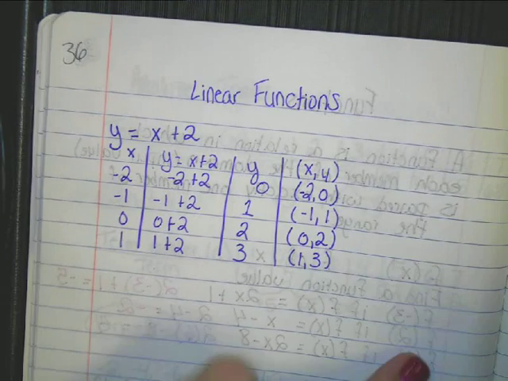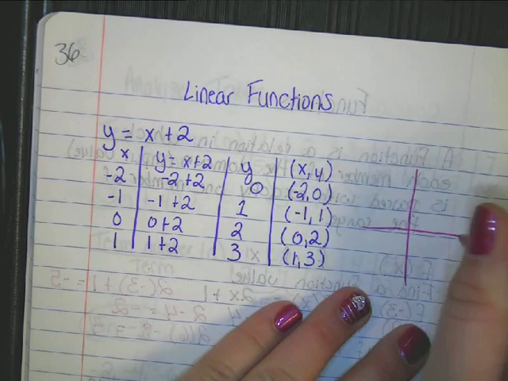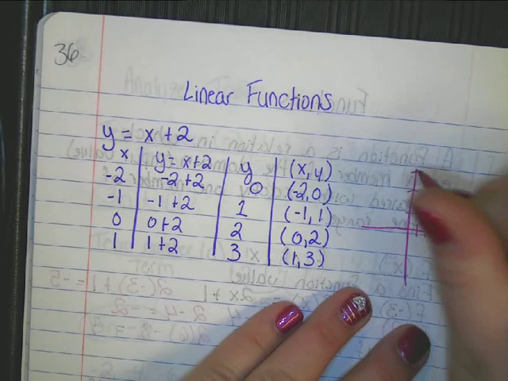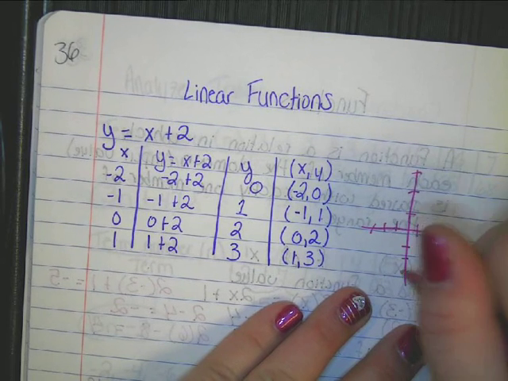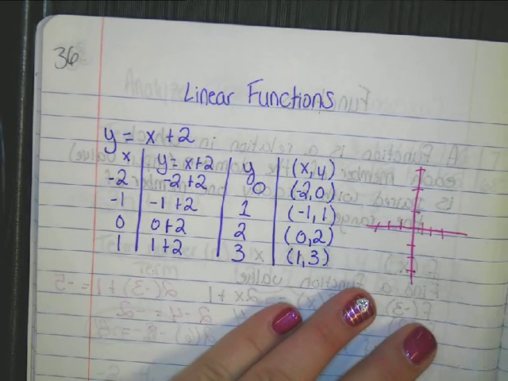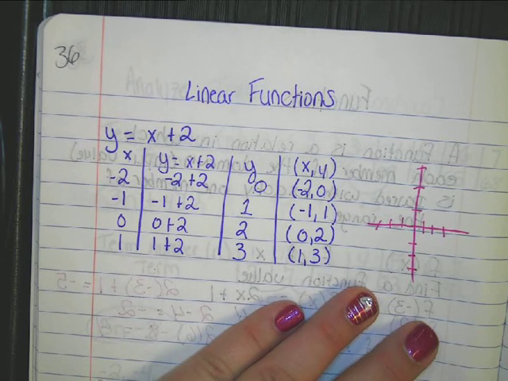Okay, so now we got to do our graph. So we got to go up to 3. So my first ordered pair is -2, 0. So -2, which direction am I going? Left.